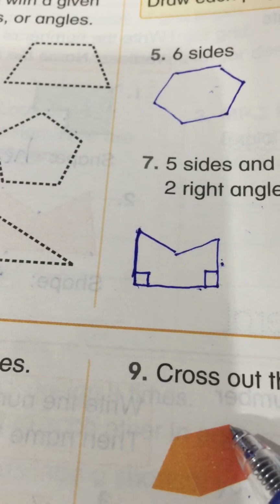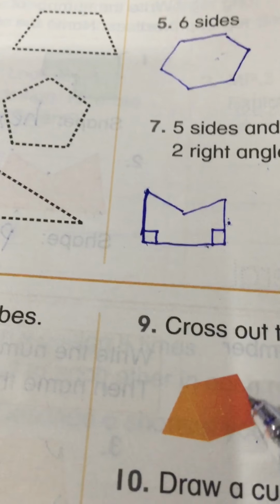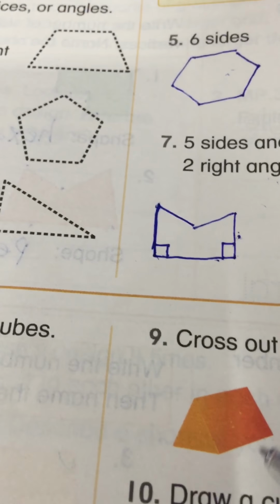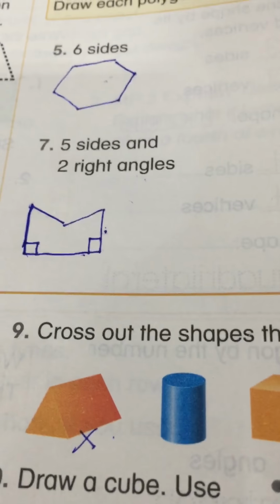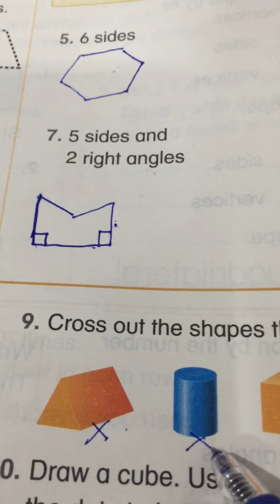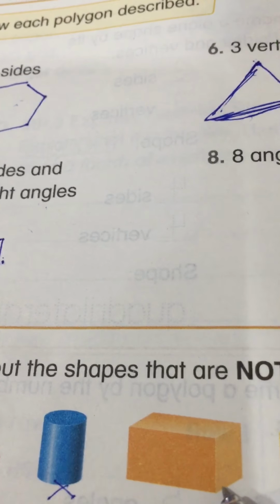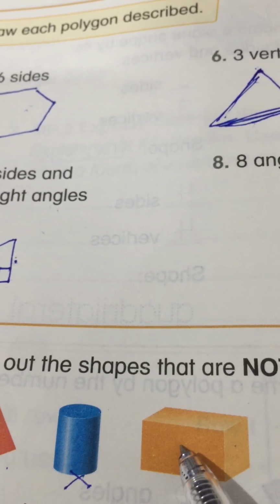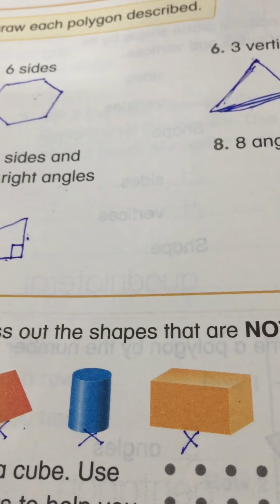No, because this cube does not have equal sides. The sides are different and there may be more than 6. So this is not a cube. Cross it out. And this one doesn't have 6 sides. Also, this one will not be a cube. Also, this one has sides, but they are not equal. This side is smaller than this side. Okay, so we can cross this also out.